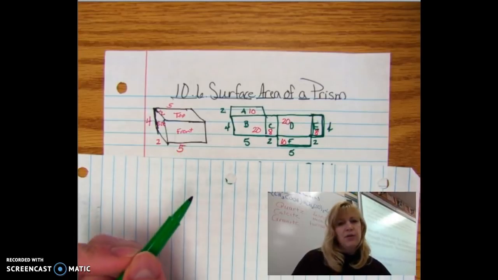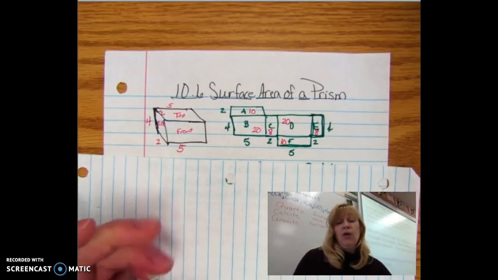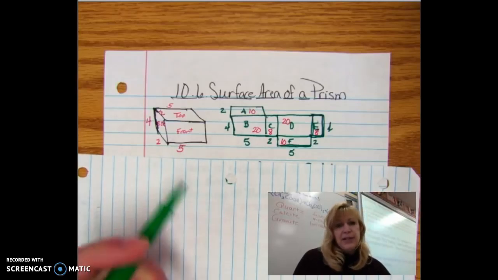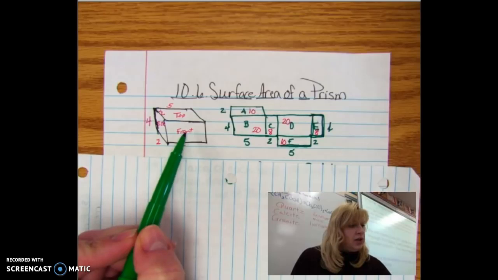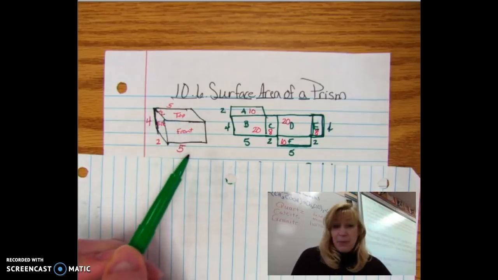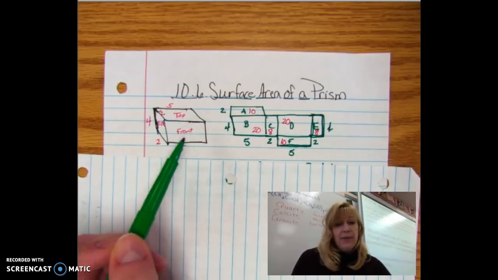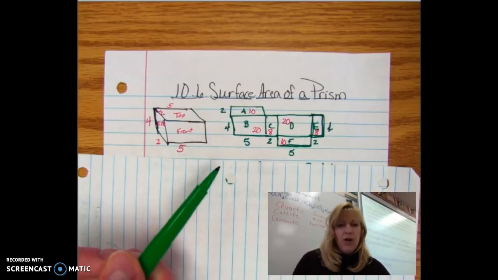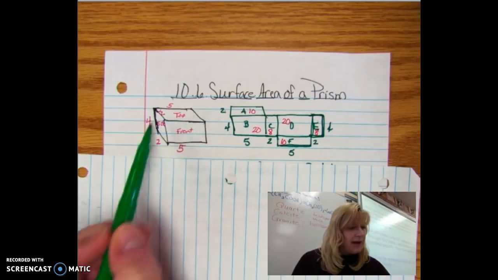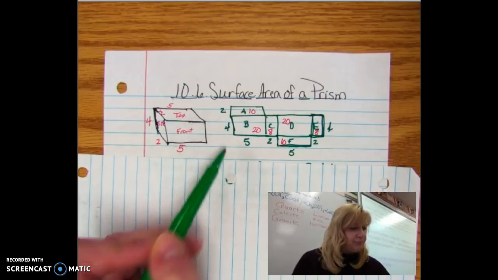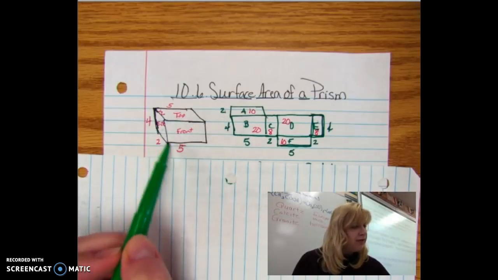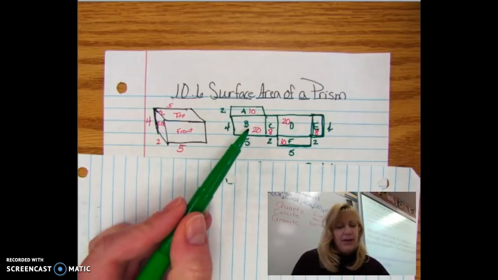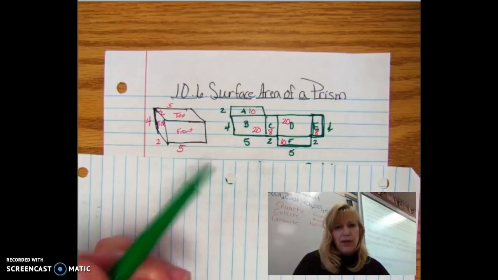Or any three-dimensional figure really, but we're going to be working with prisms pretty much. So if you think about wrapping a present, that's what we're talking about, just the outside, not how much area or volume is on the inside, but just the outside. And if we unfold these, we talk about having a net. So this is what's called a net when you unfold the whole thing.